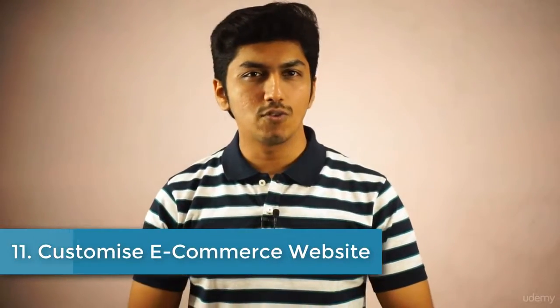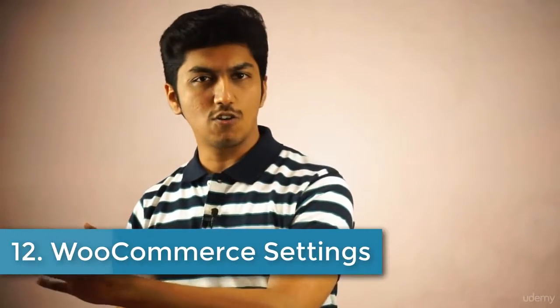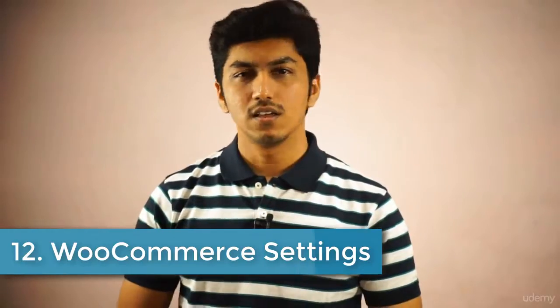Section 11 covers the customization of your e-commerce website. You will learn to customize menus, create a blog page, gallery page, a promotional post, and finally to install and customize another official theme from WooCommerce. In section 12, you will learn A to Z of WooCommerce settings. Here also, I recommend you to take notes for this section.